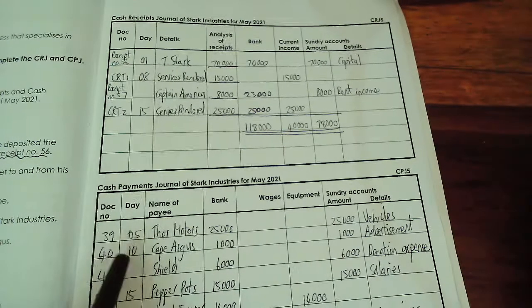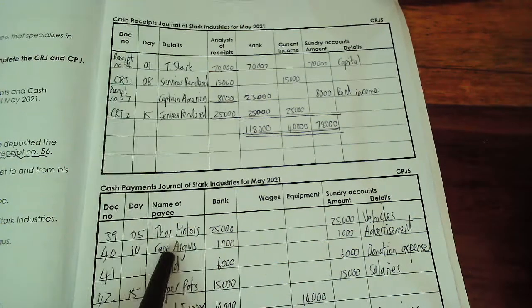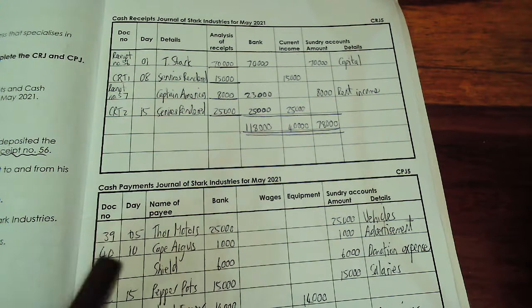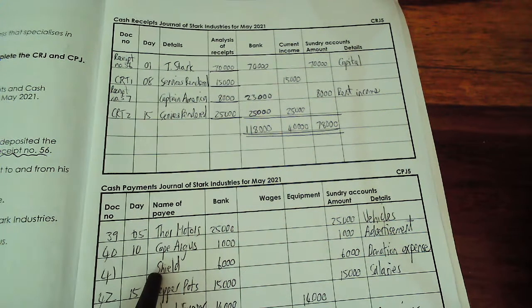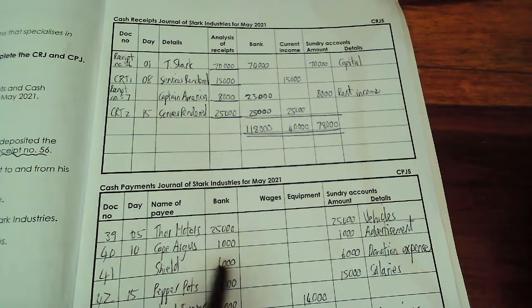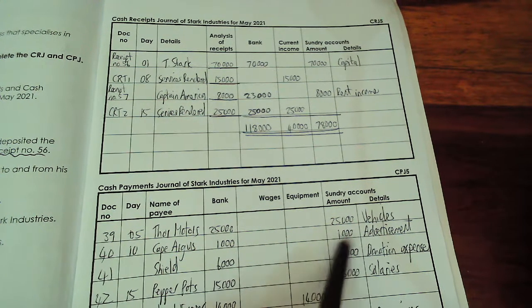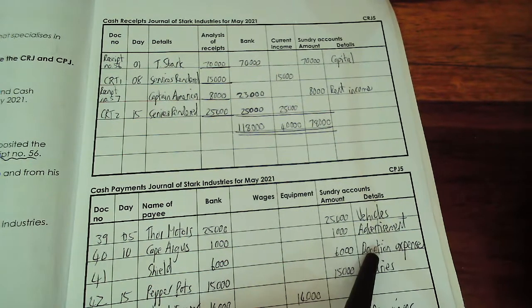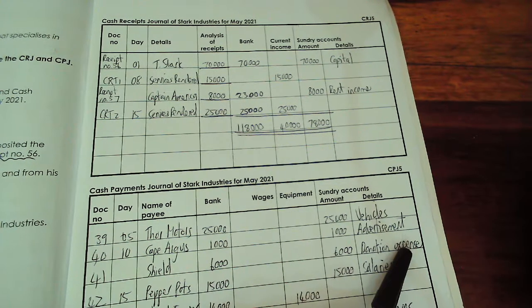So there is Shield, 6,000 rand in bank, 6,000 rand right to the back, sundry accounts, and it was a donation, and we're paying out, so it's a donation expense.